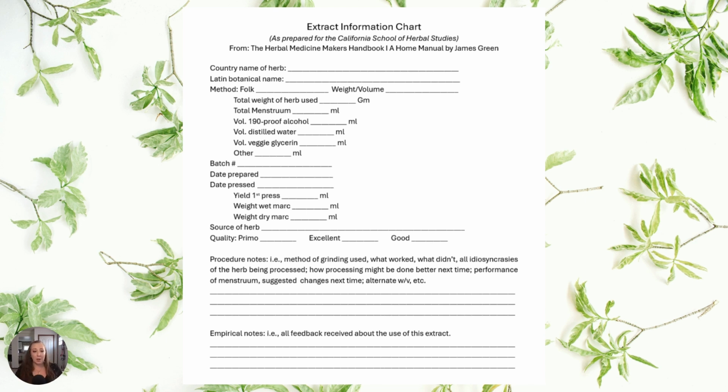You could put different batch numbers on each preparation so that you could follow it if you change something, added something, took something away, or maybe you just got a bad batch of herbs and you want to go back and see all of the different herbal preparations you made with that one group of herbs.